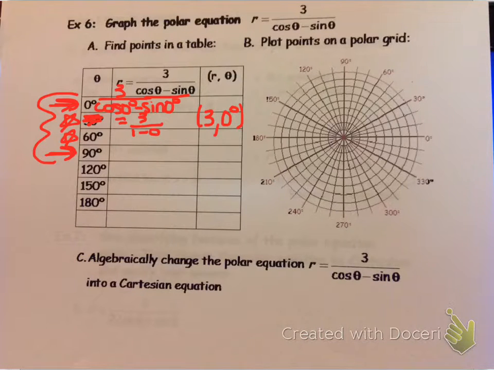And so I put that one 1, 2, 3 units out towards 0 degrees. There's my first point. And then I do my next point, which is 90 degrees, right here. And so then I have 3 over cosine of 90 degrees minus sine of 90 degrees.